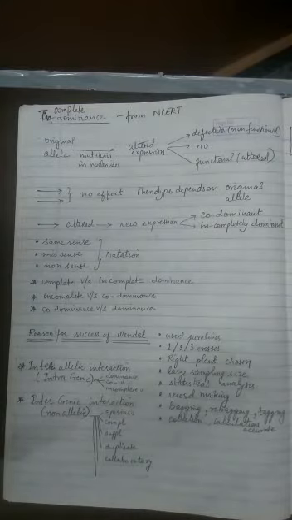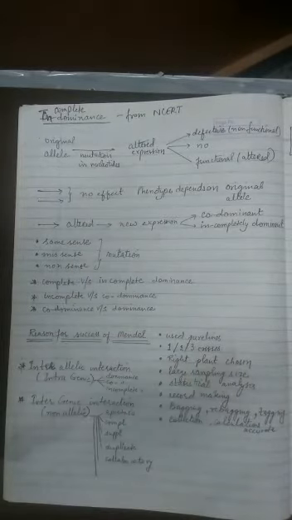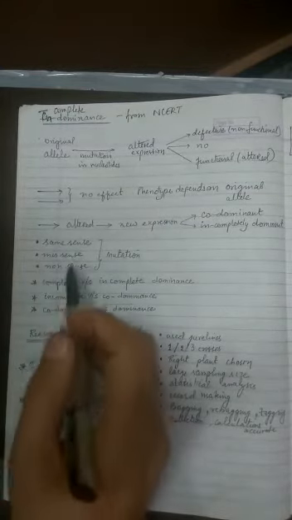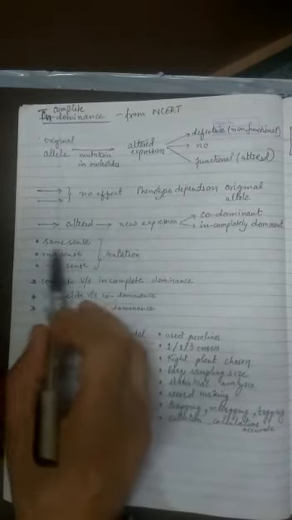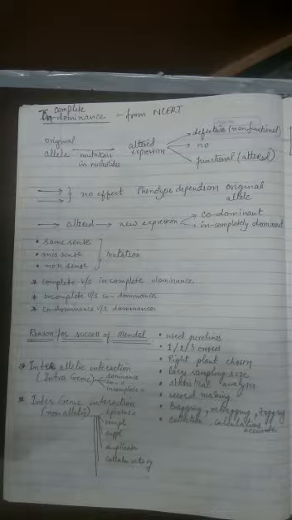Now what will happen? If there is a mutation, three things are possible. Those three things I have mentioned here also. It is possible a mutation has occurred, but there is no change in the expression. Such a mutation is called a same sense mutation. What is same sense mutation? When there is a mutation in the DNA, but it does not bring any change, so the meaning remains the same. That's why it is called same sense mutation.